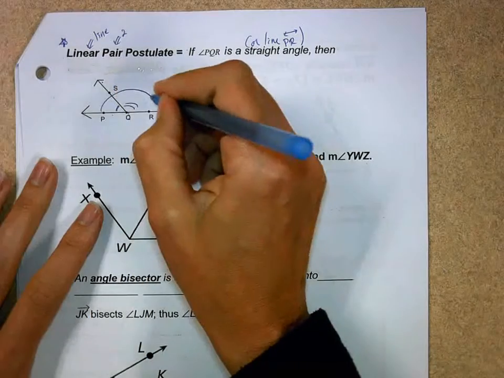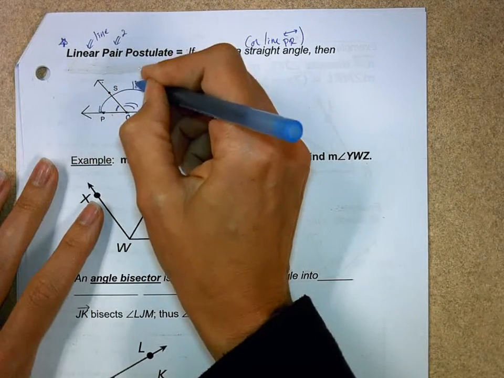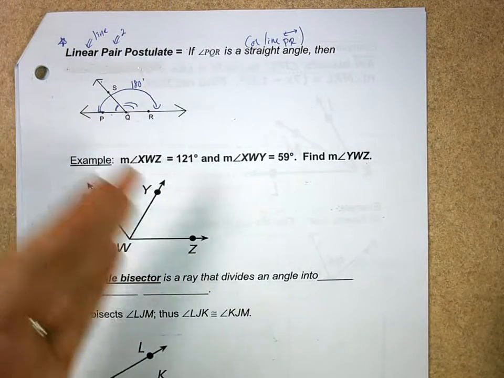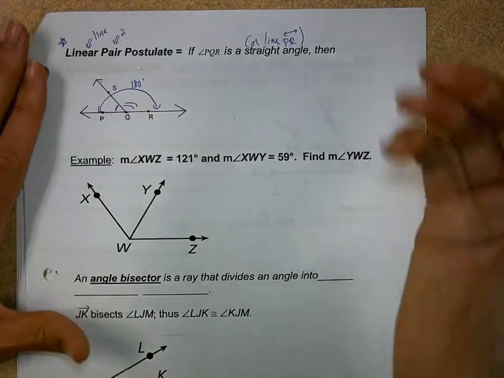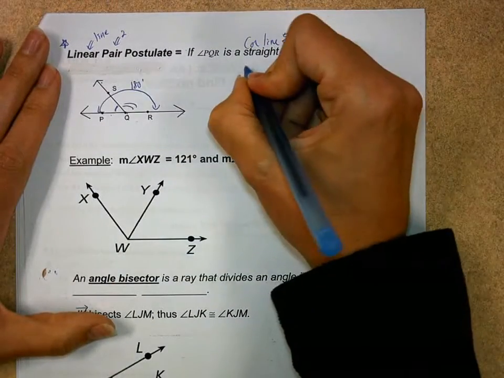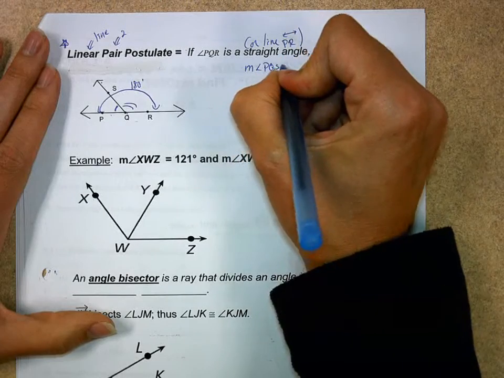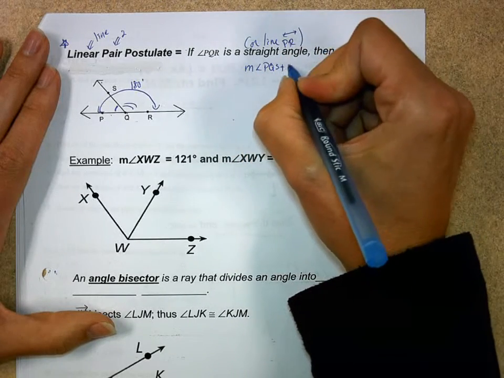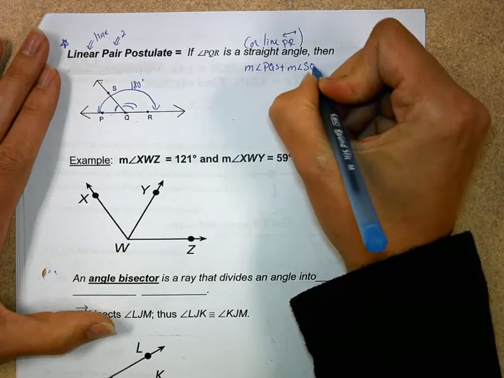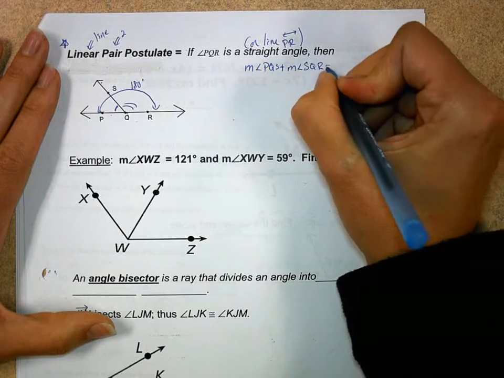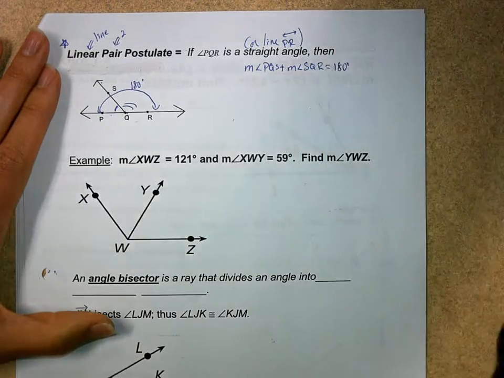Well, we know the whole angle is 180 degrees. So the sum of the parts equals the whole, which means the two smaller ones do that. So when I have a straight angle, then I know the measure of angle PQS plus the measure of angle SQR is equal to 180 degrees.